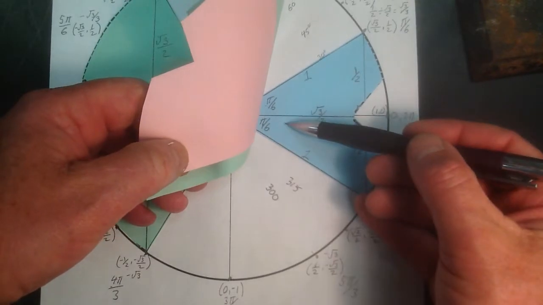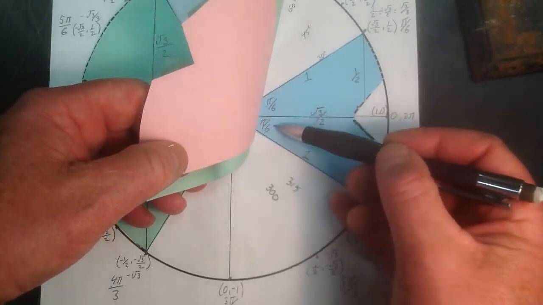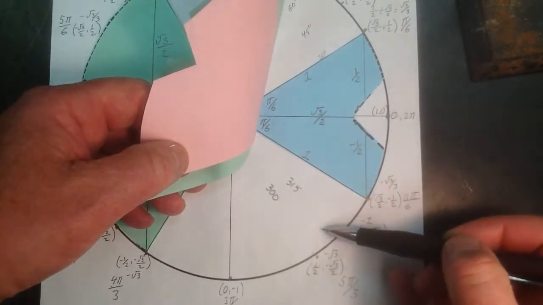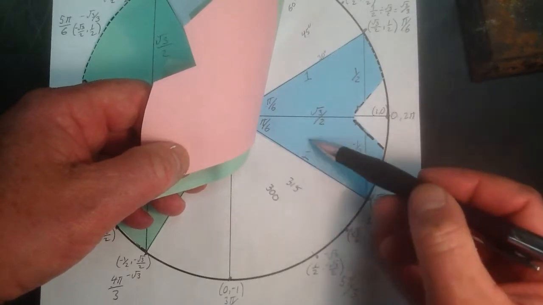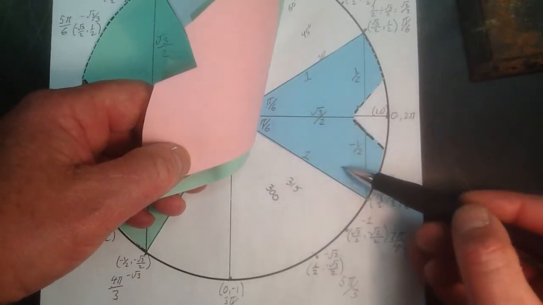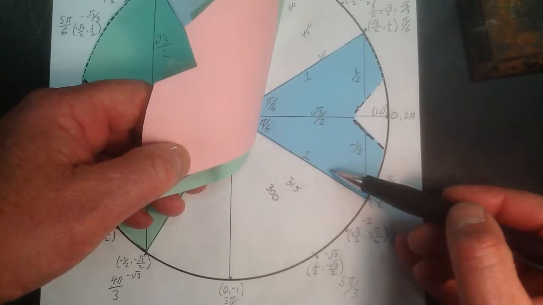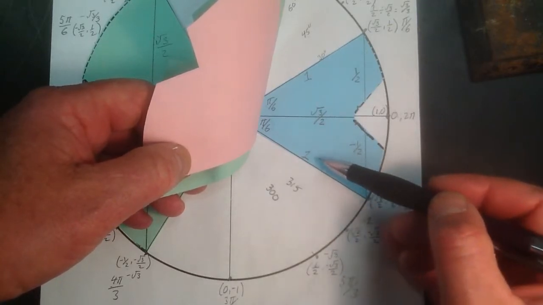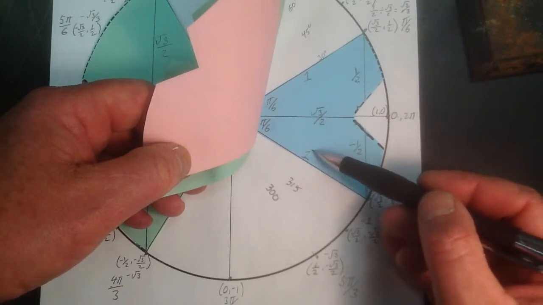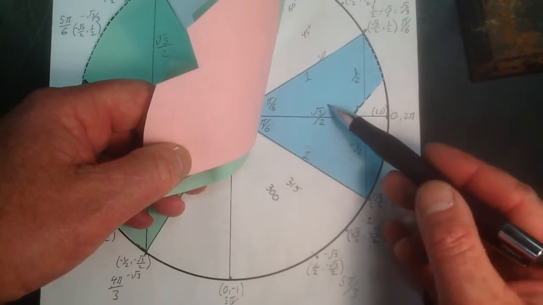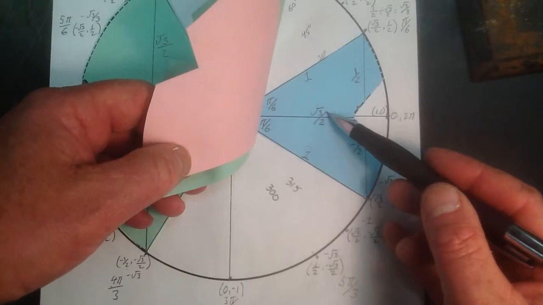Negative pi over 6, my reference angle is pi over 6, fourth quadrant. Here's the right triangle that I'm going to work with. They want the secant, which is the inverse of the cosine, so it is going to be hypotenuse divided by adjacent.